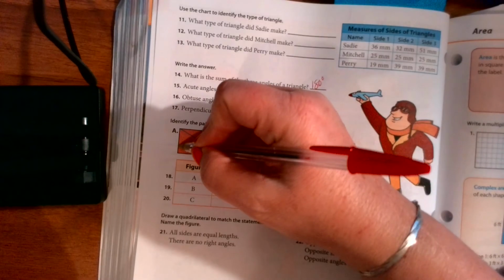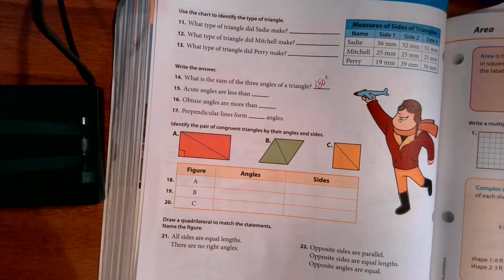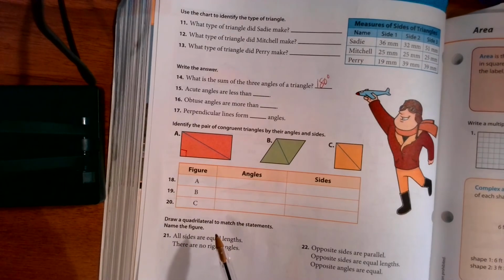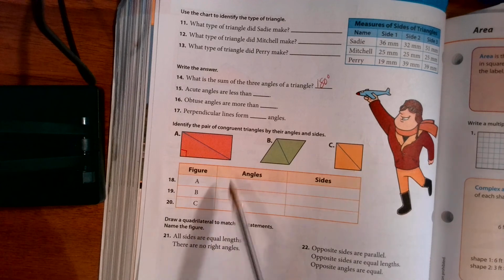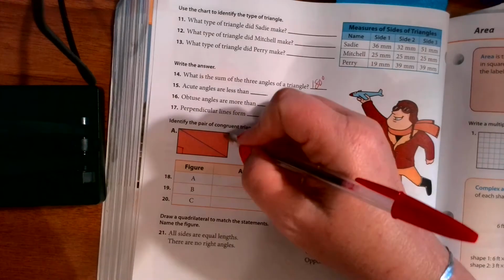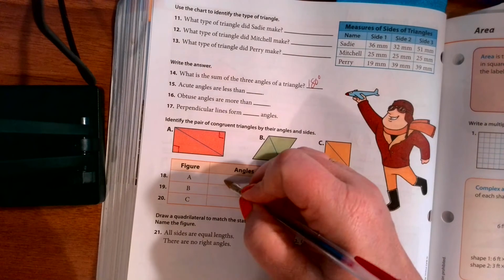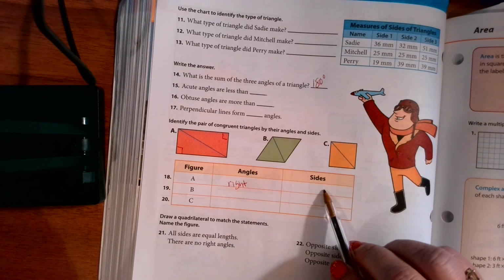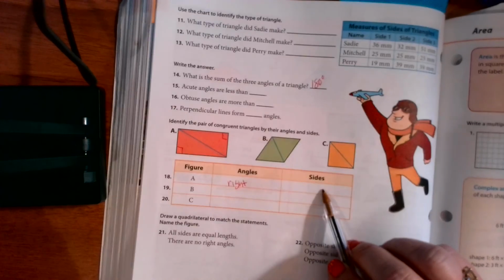Why, yes, it does, right here. Looking at the congruent triangles, the 2 different triangles, we would say that these 2 triangles are right angle triangles.